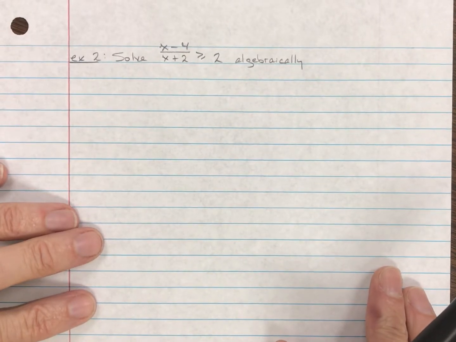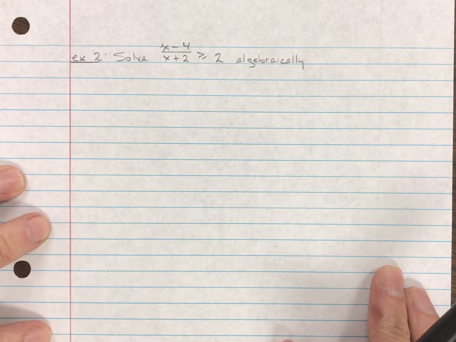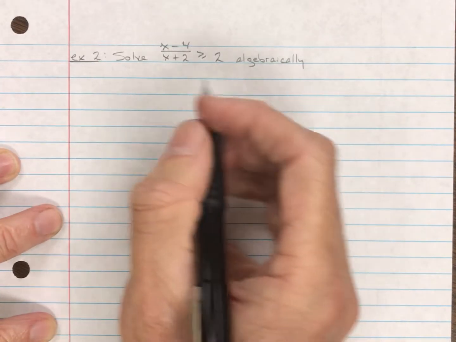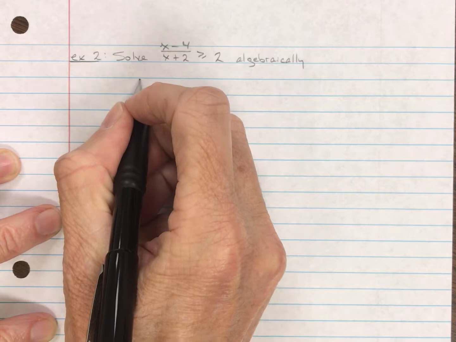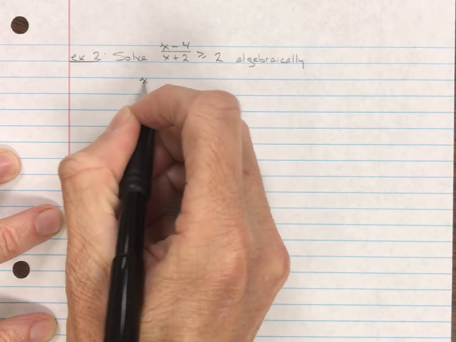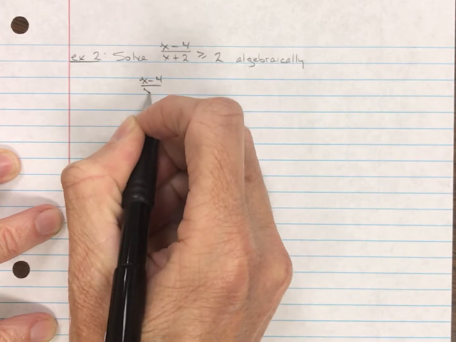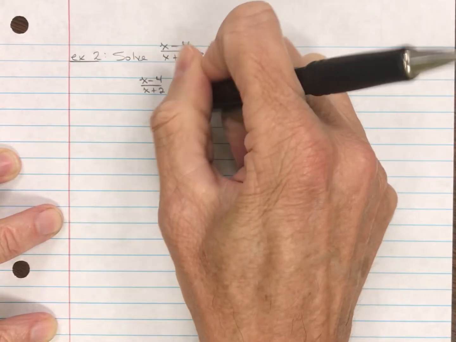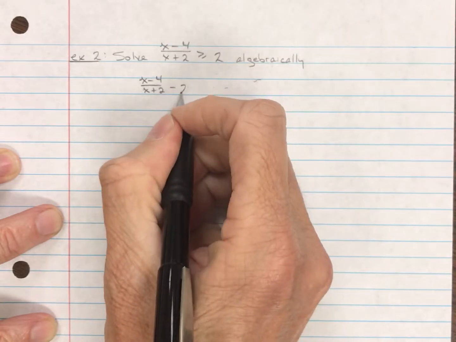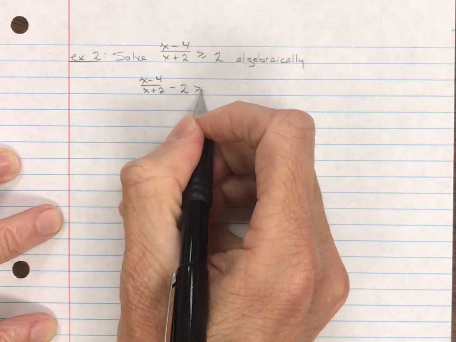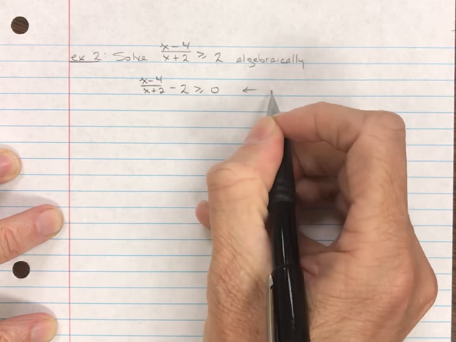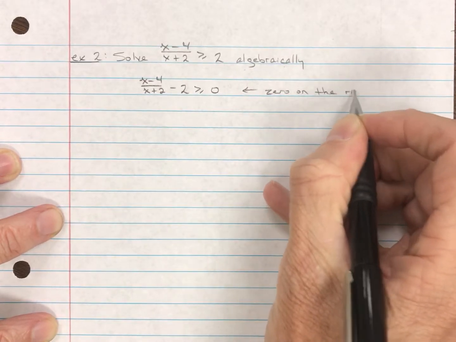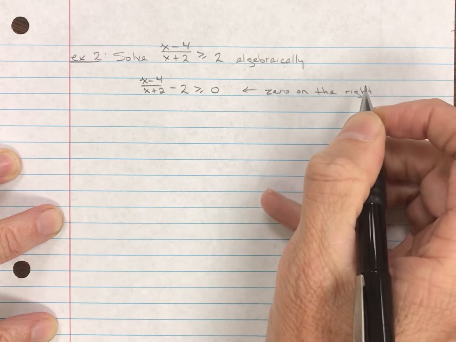Okay, so here is that example. Solve it algebraically. Well, let's get 0 on the right. So I'm going to have (x minus 4) over (x plus 2) minus 2 greater than or equal to 0. Again, we want the 0 on the right. So solve it for 0.